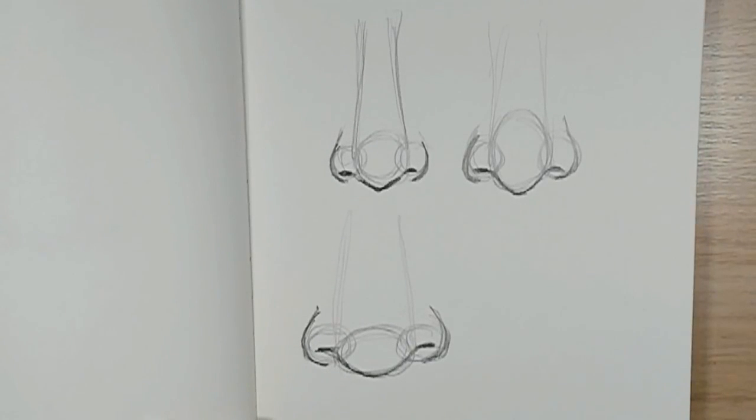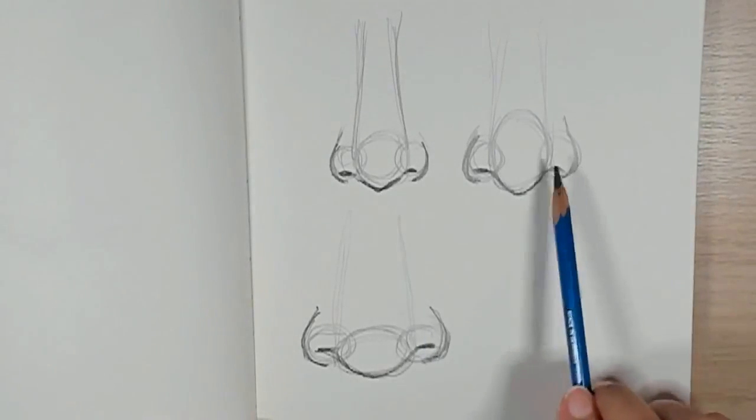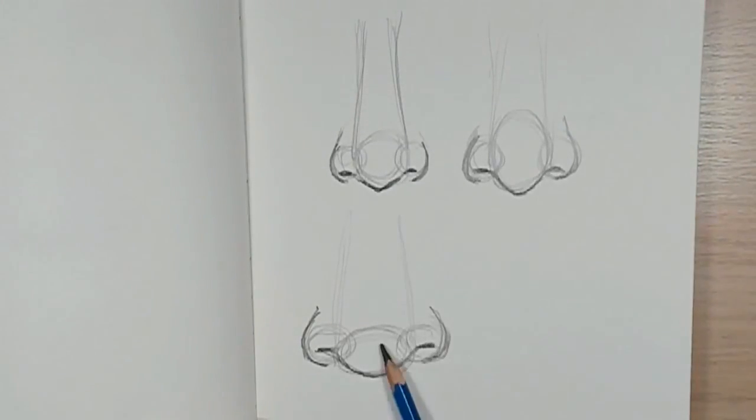All right, so as you can see, already we have 3 different noses with 3 different shapes.